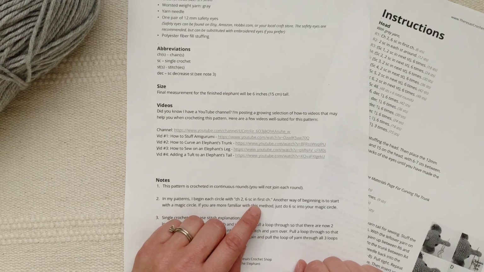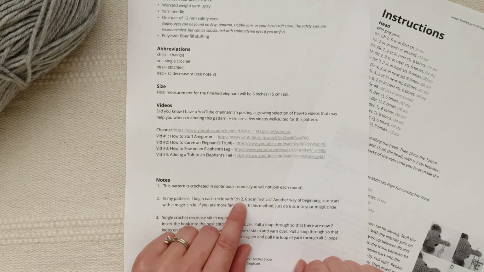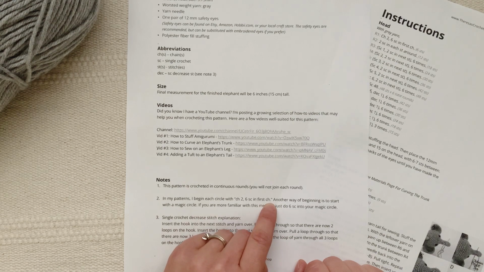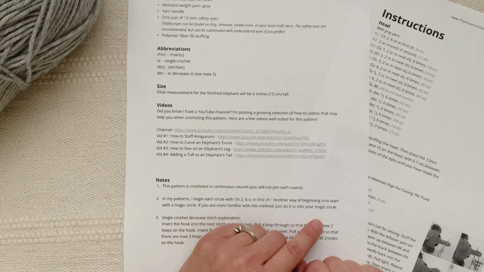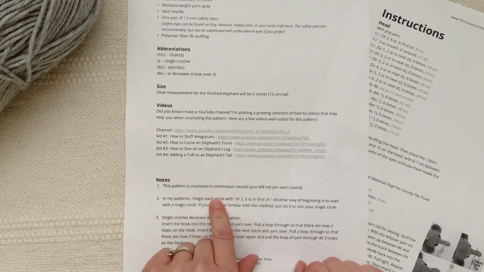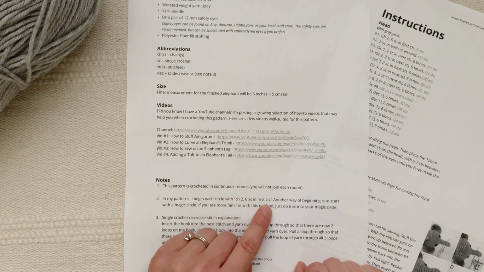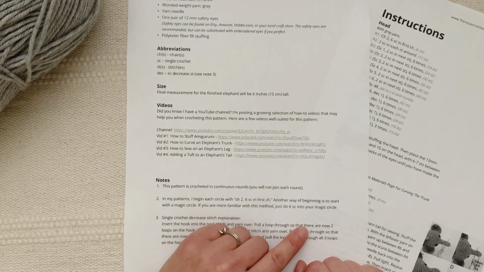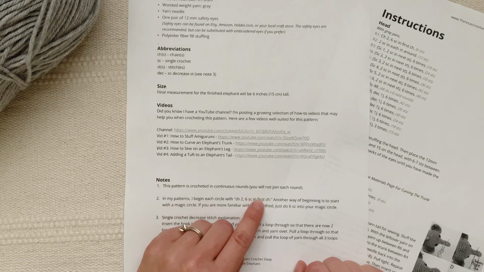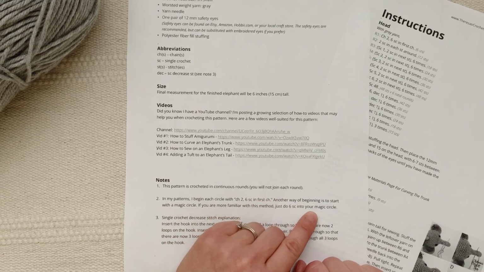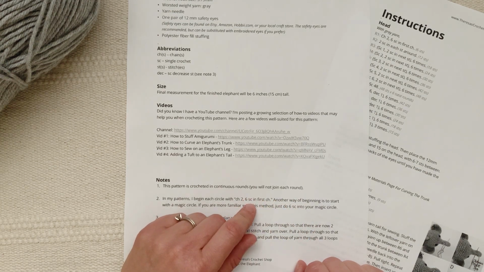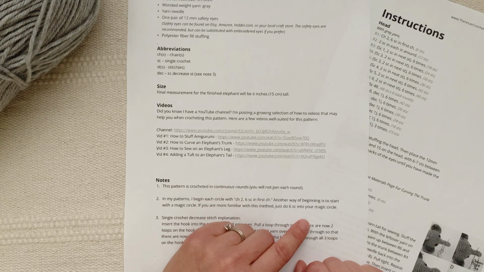I'm going to show in just a couple minutes how you do this chain 2, 6 single crochet in first chain. If you prefer to use the magic circle, you can just eliminate that step and do however many stitches it says to do into the chain into your magic circle. So if it says 6 single crochet in first chain, do 6 single crochet into the magic circle. If it says 4 single crochet, do 4 single crochet into your magic circle.